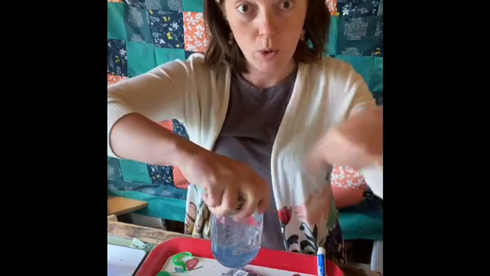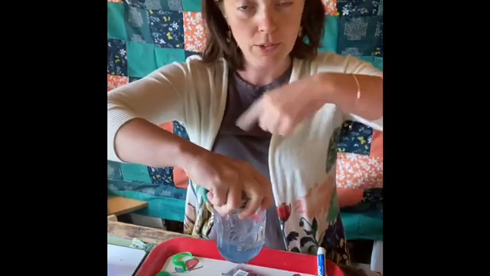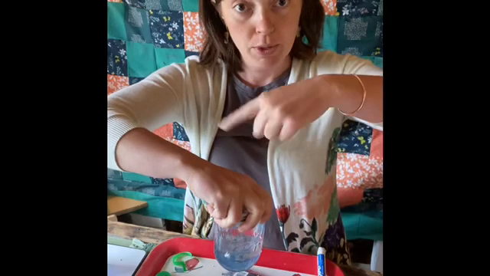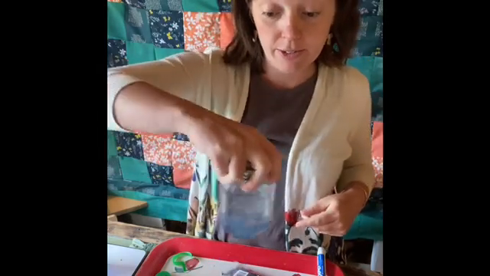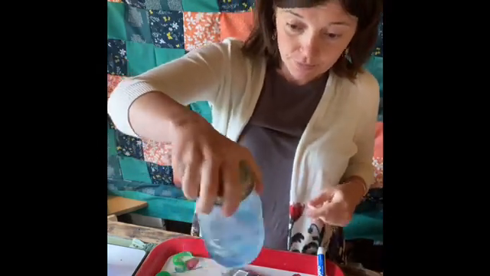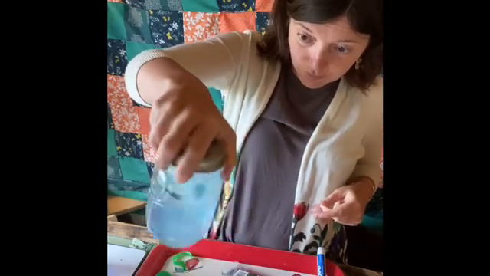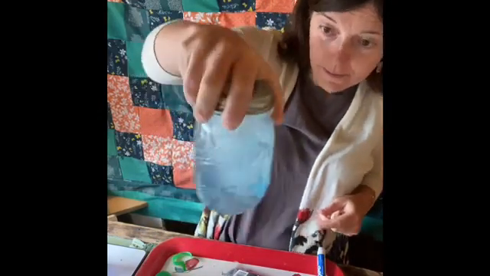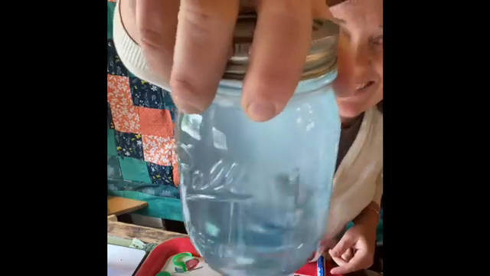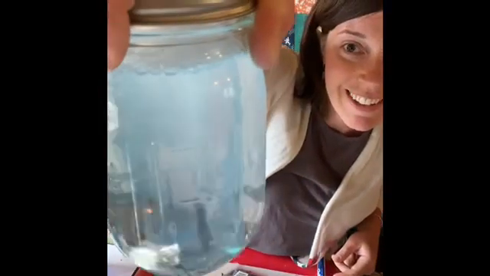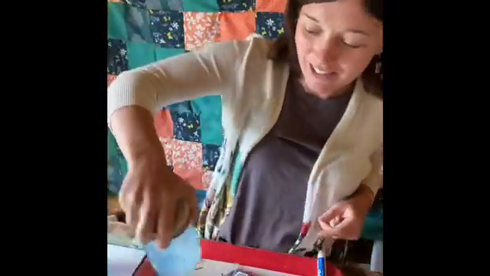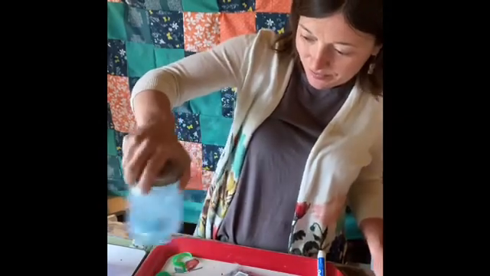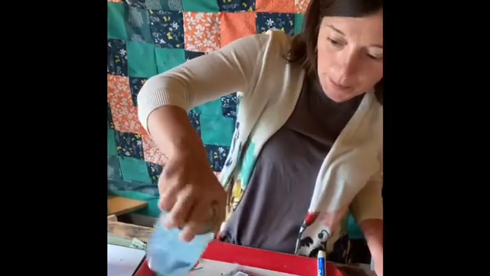We need to start whirling it around and around in circles, like the book said the air does in the cloud. And there it is. Can you see the funnel? That's cool. Let's do it again. Wow, I can really see it at the top.